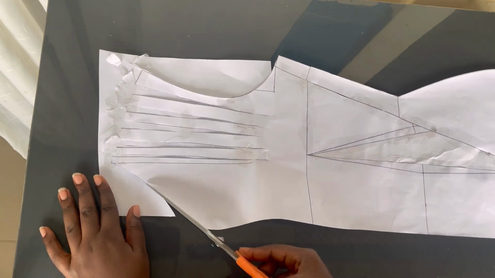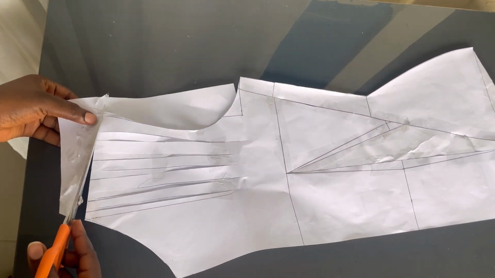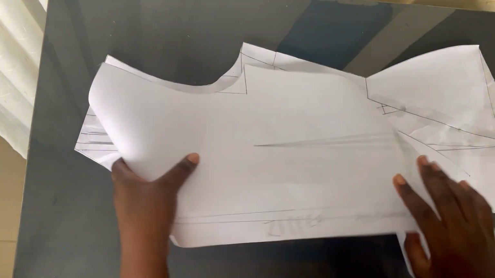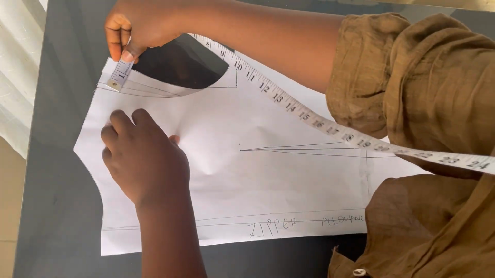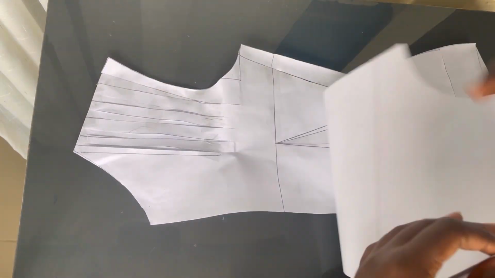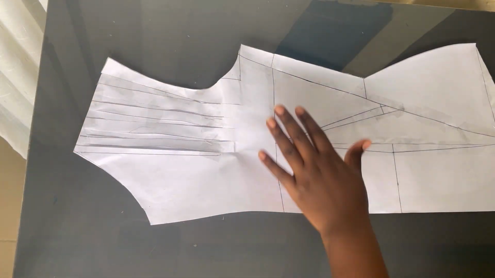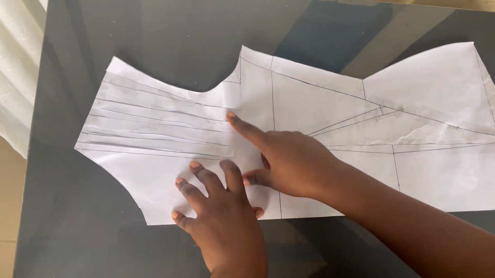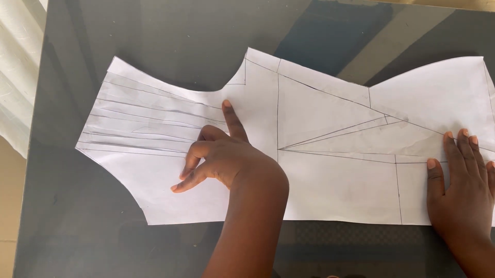I'll follow the shape of the armhole and the neckline and also the shape of the shoulders, and I'll just cut everything out this way. Now comparing the front shoulder with the back shoulder, you can see that the front shoulder is wider than the back by about 2 inches. So this is everything for the front pattern. I'll go on to cut it out now on the fabric.